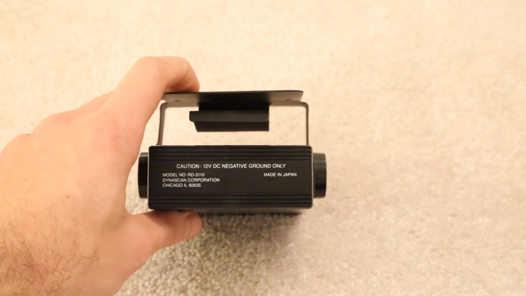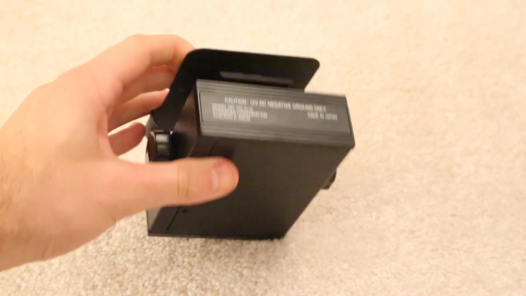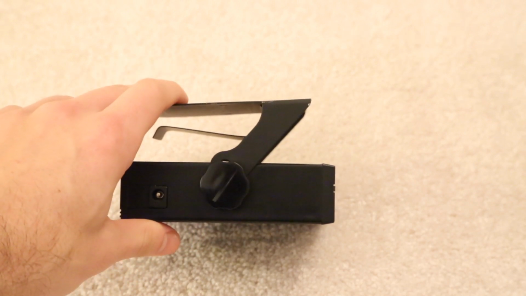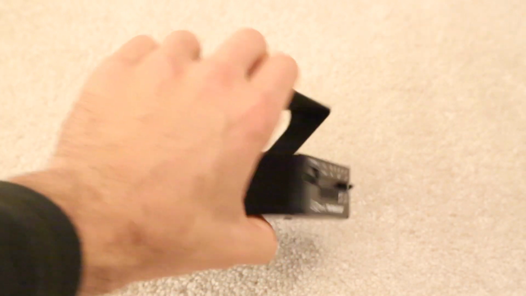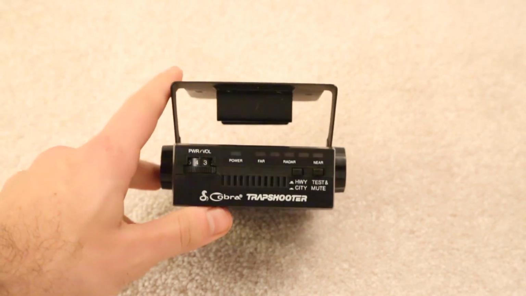And so a friend of mine sent me one of these in excellent condition, so I figured, hey, might as well run it in some detectors. Let's put it up and just see how it does. So this one does have a city and a highway mode, so we're going to go ahead and do the same runs in both modes, and I don't know, let's see how it does.